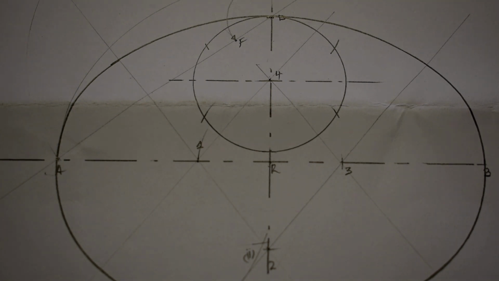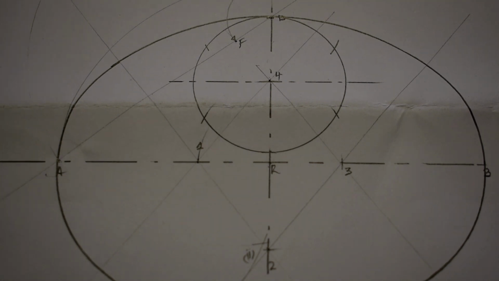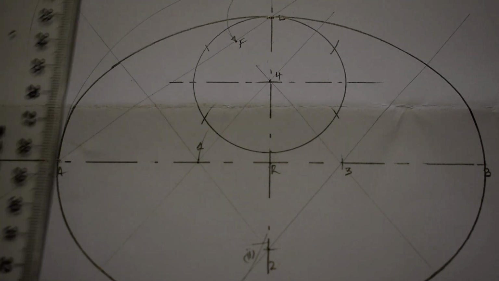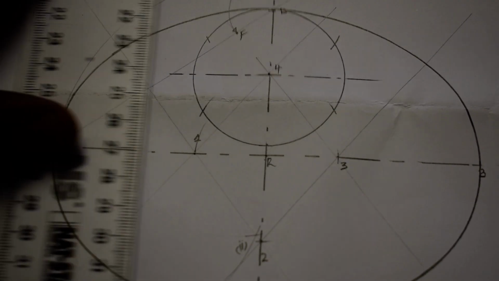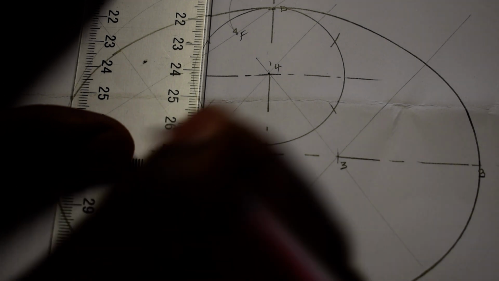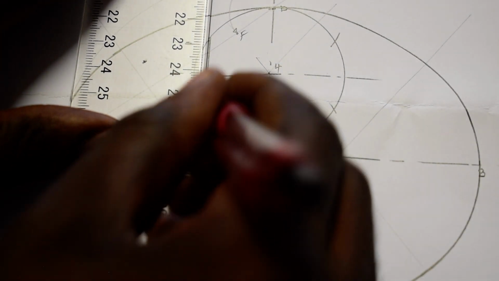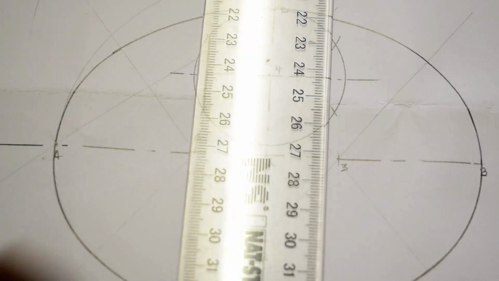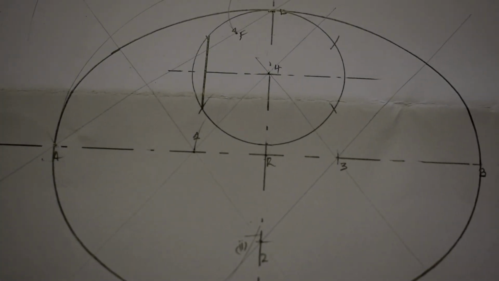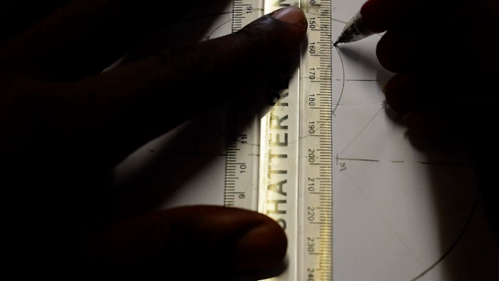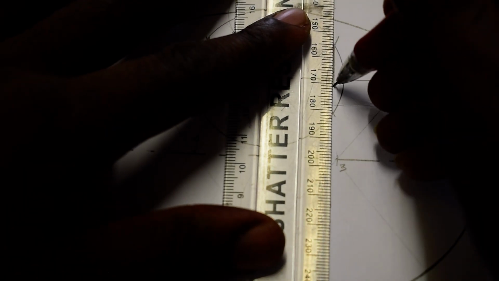Then from there, I can now draw this one. So that from here till there, and even this one. It's disturbing my camera. From here till there, solid.